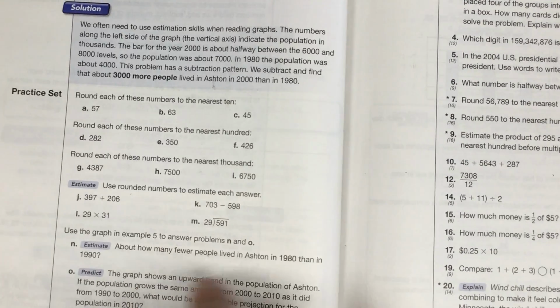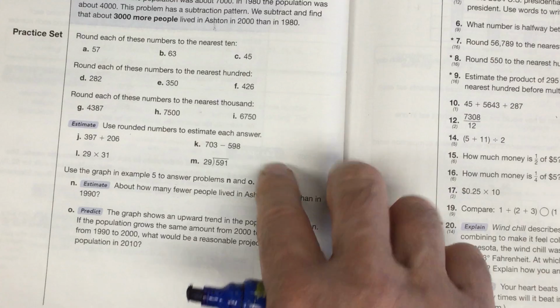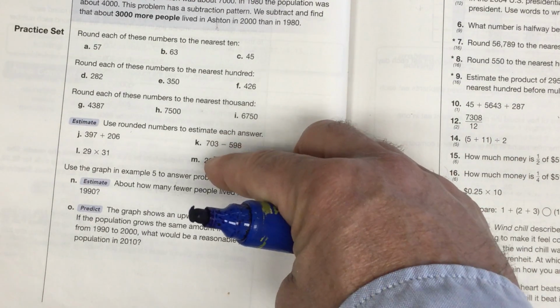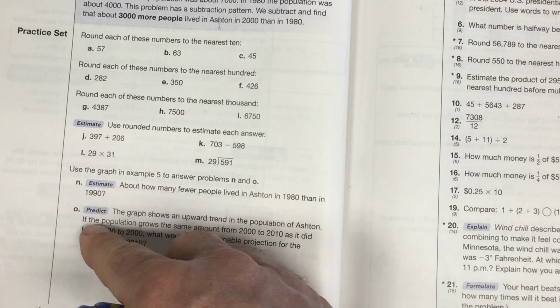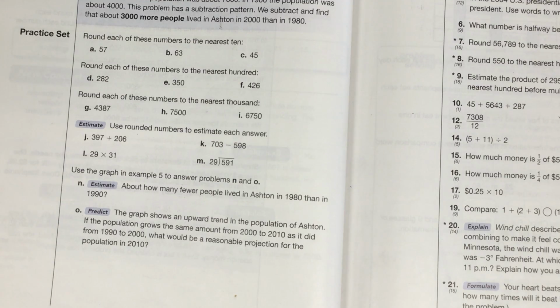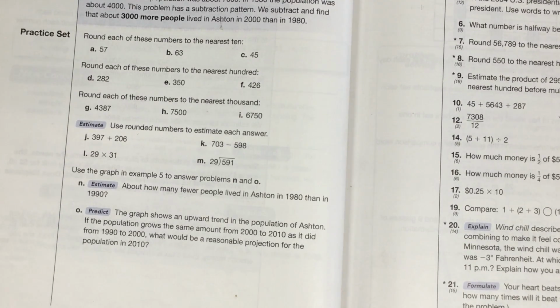What I'd like you to do is to come up with the answers to C, F, I, K, M, N, and O. Now, the way you're going to do that is I want you to pause the video right now, come up with those answers, and then continue watching, and I'll give you the answers after you unpause it. Ready? So pause.